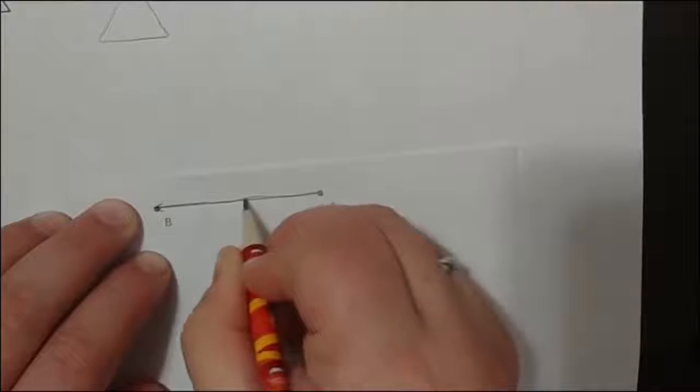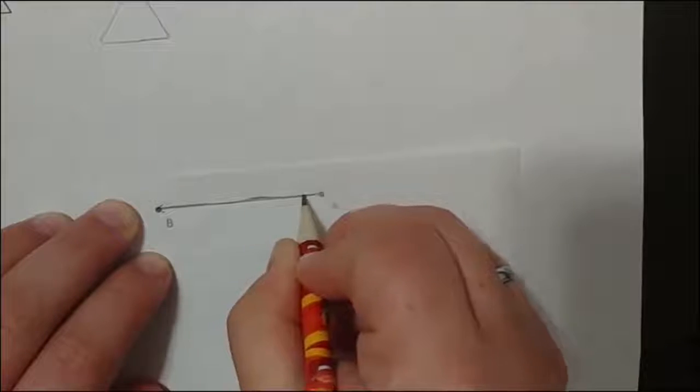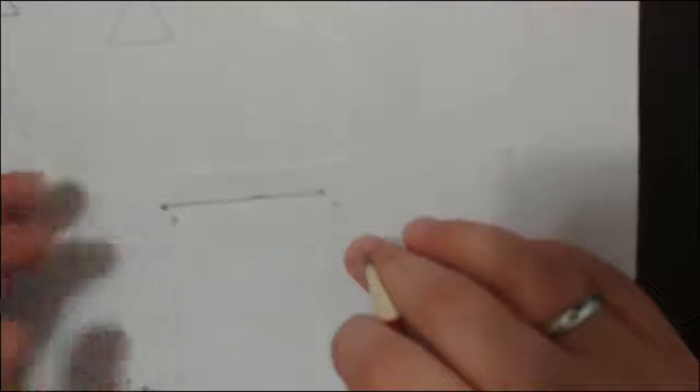Oh, messed up a little bit there, but that's okay. All right, and so now we're going to do the translation. We are going to push the patty paper along the path of the vector, going in the same direction until that start point and the end point meet.